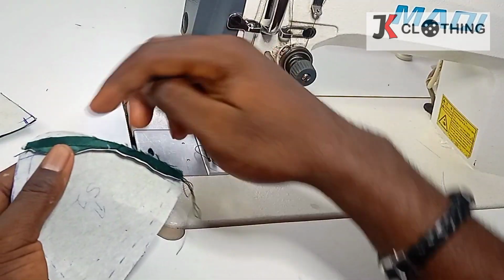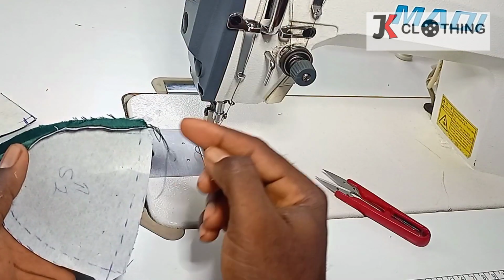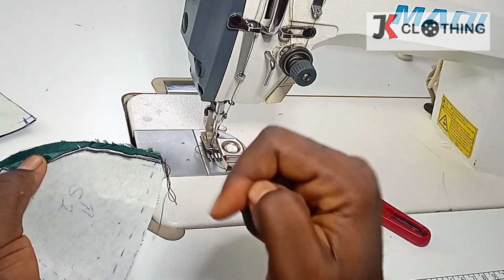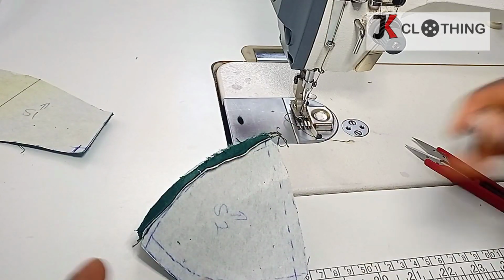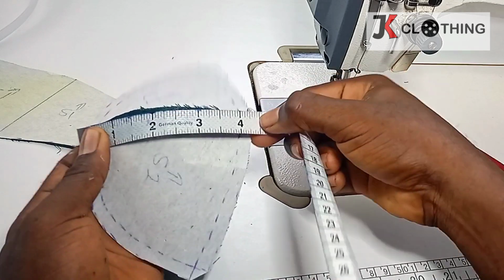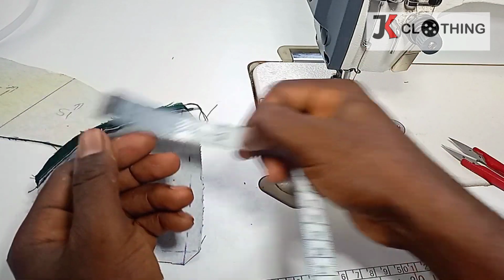Then we will measure the distance from the tip here all the way to this side. And then we'll use that to cut our bone. I get 4 1/2, and so I'll cut 3.5.